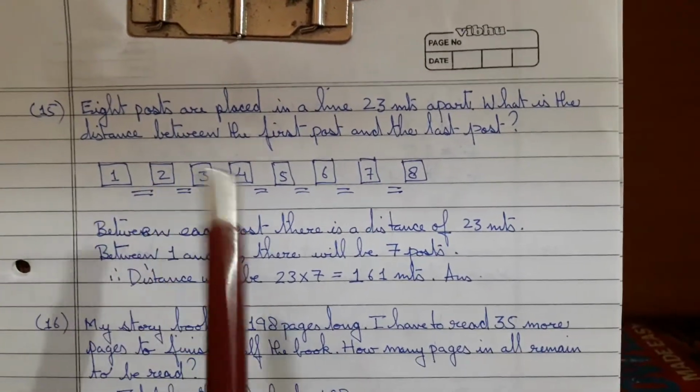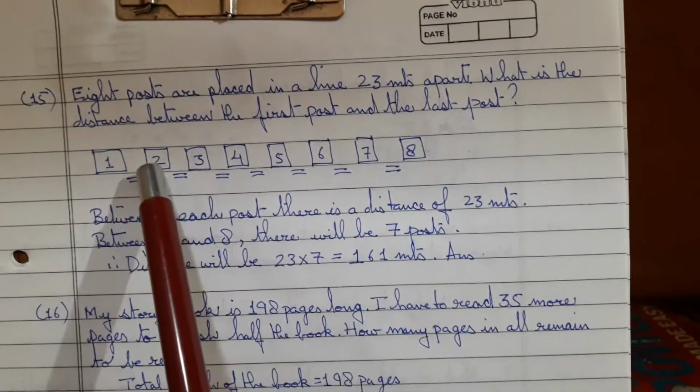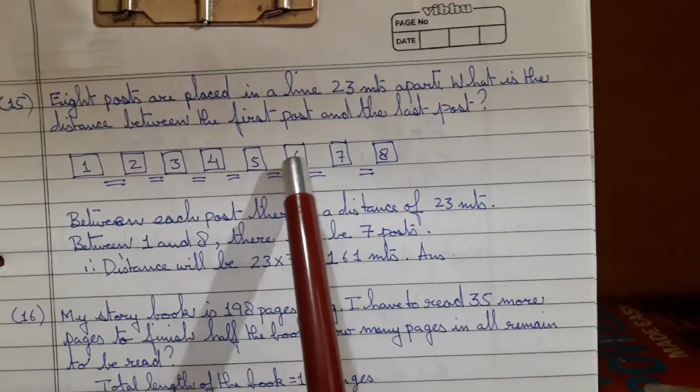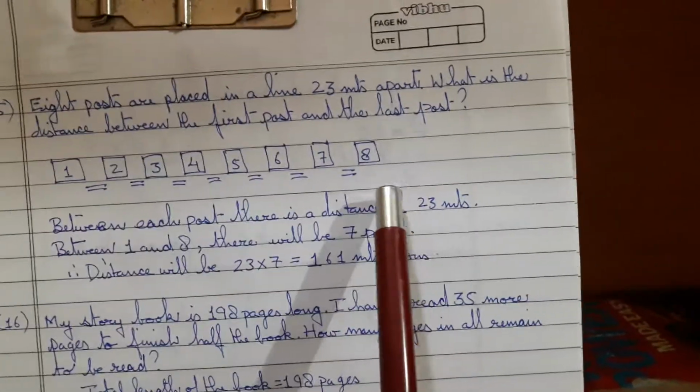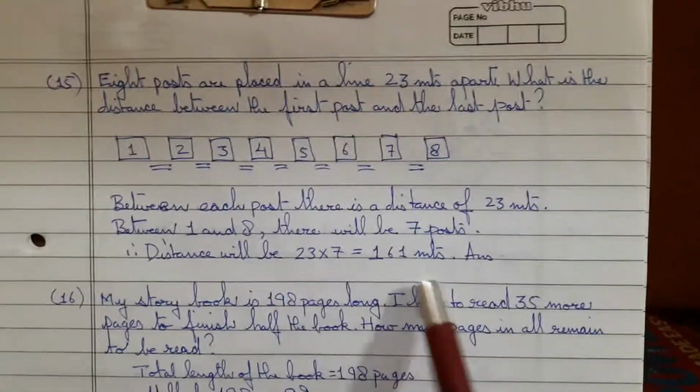Between 1 and 8 there will be 7 gaps only, because 1, 2, 3, 4, 5, 6, 7, right? Because it's between 1 and 8. So you just multiply it by 7 and you get your answer, 161 meters.